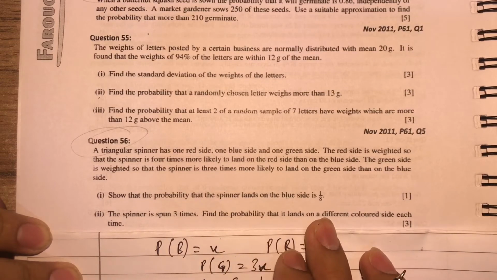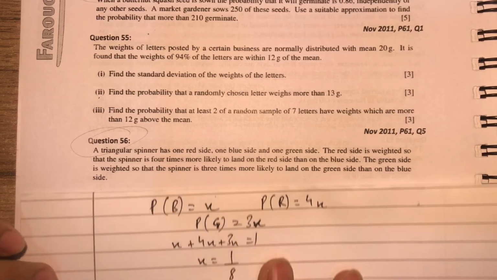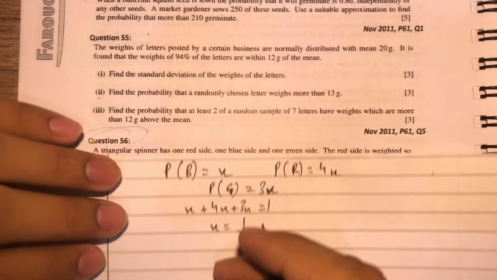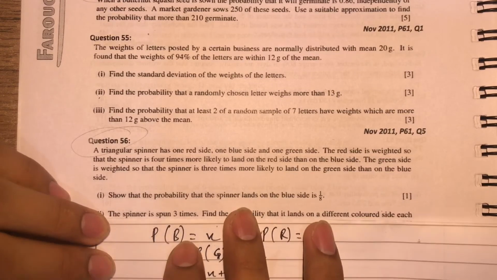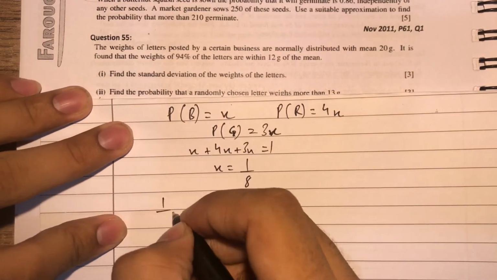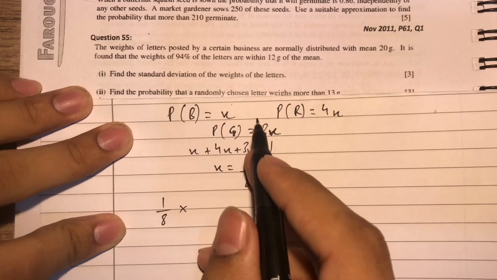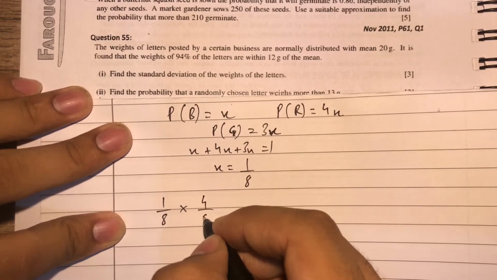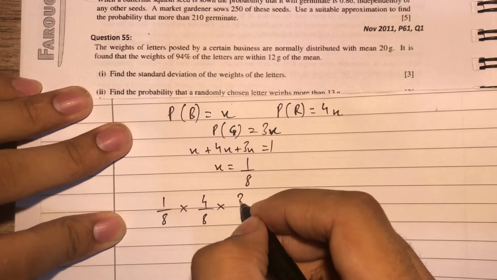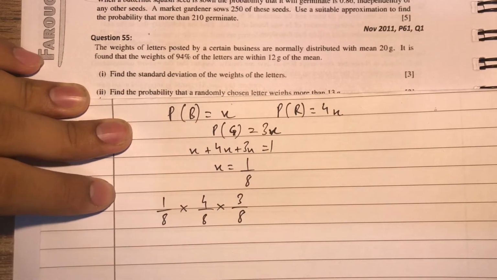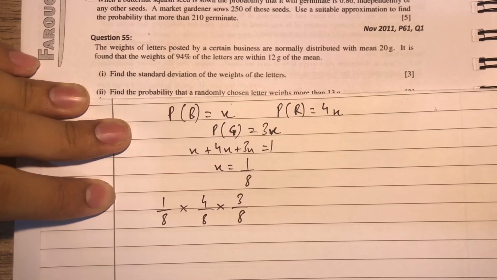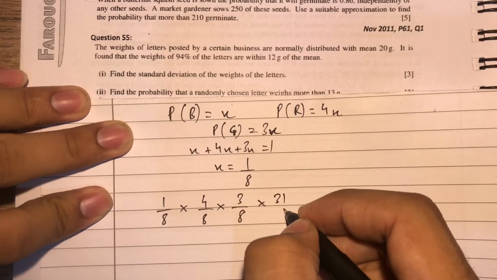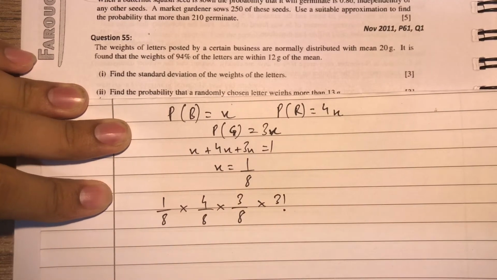Find the probability that it lands on a different colored side each time. So the spinner is spun 3 times, and every time it has to land on a different colored side. First time it lands on blue, so 1 over 8. Then it lands on red, so 4 over 8. Then it lands on green, so 3 over 8. Right, and then there can be 3 factorial arrangements of this.